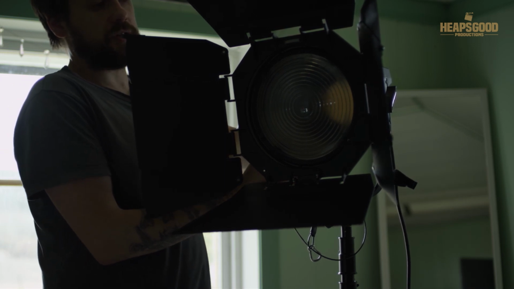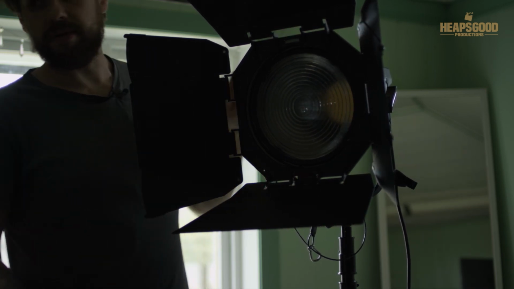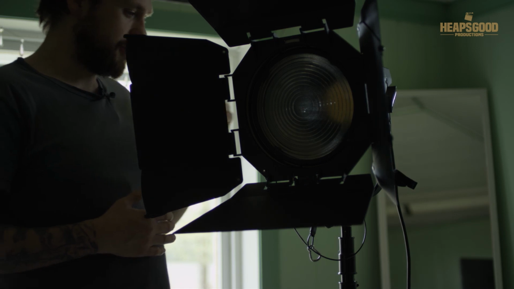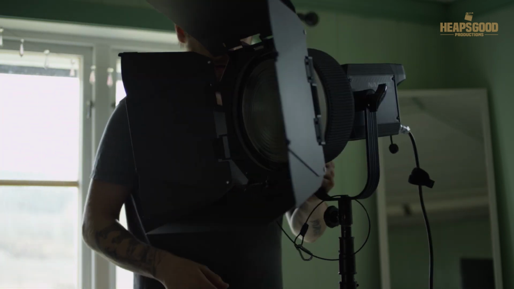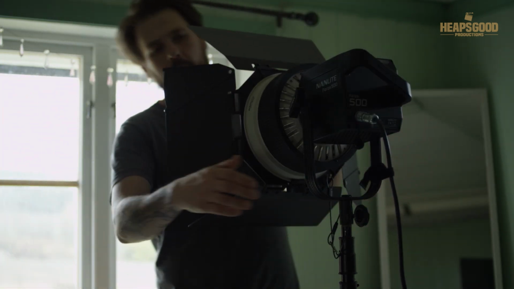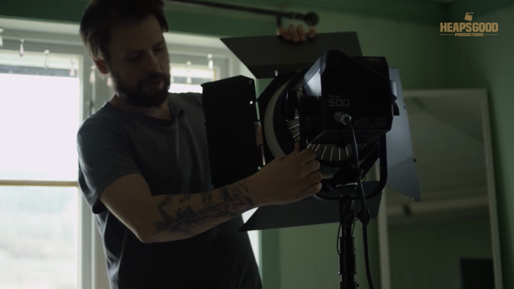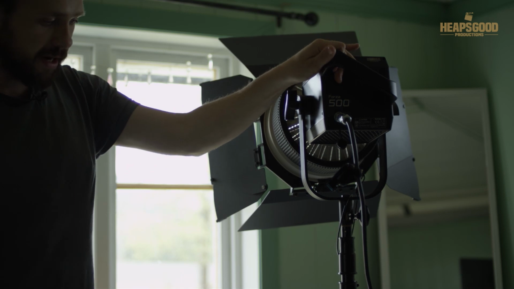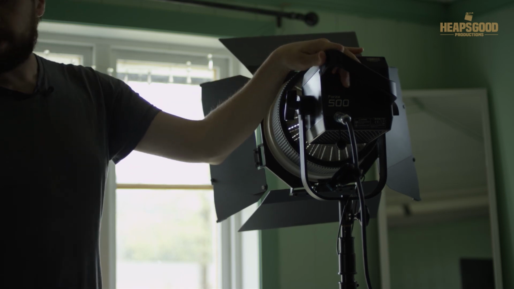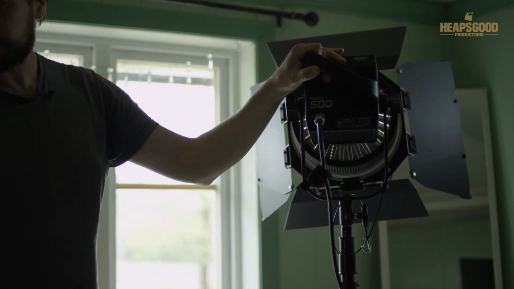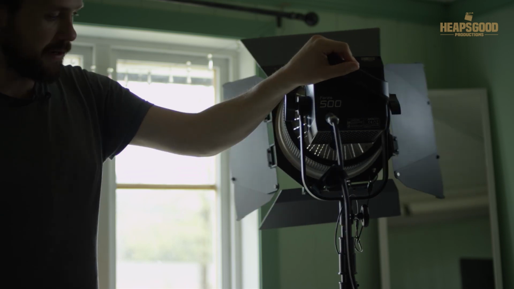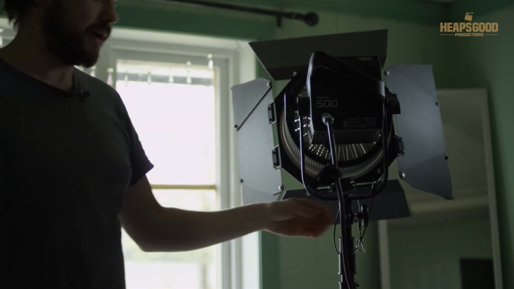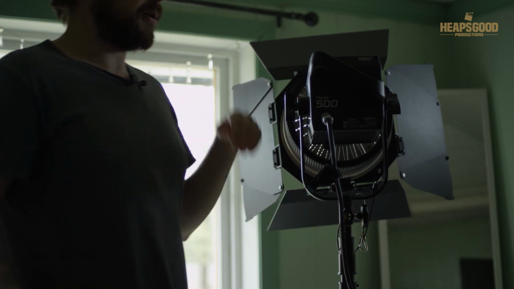I did a lot of research into finding out what would be really good for me as an operator, a single op working on small to medium budget jobs. In a lot of situations I don't have time to set up a whole lot of lights, and I ended up selling a whole lot of my smaller lights, and I opted to go for this one.